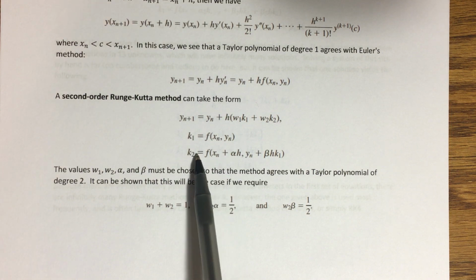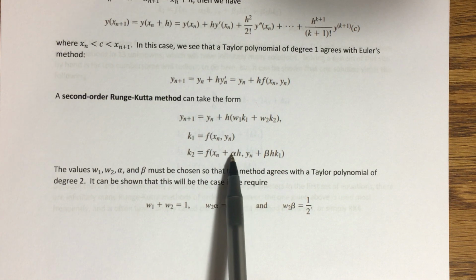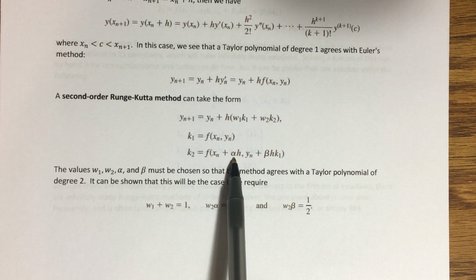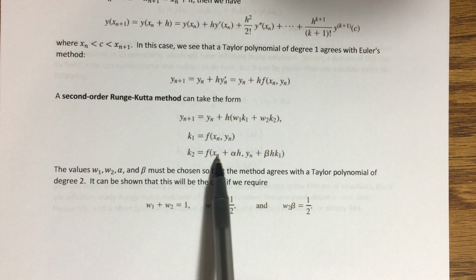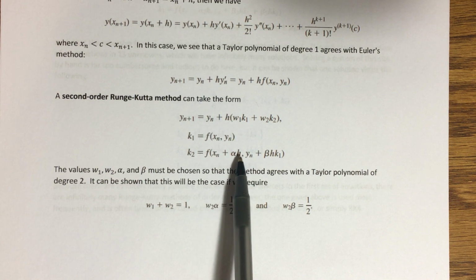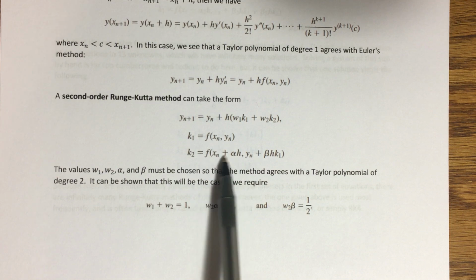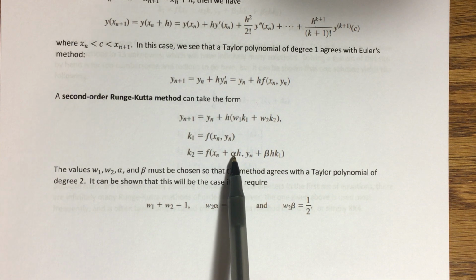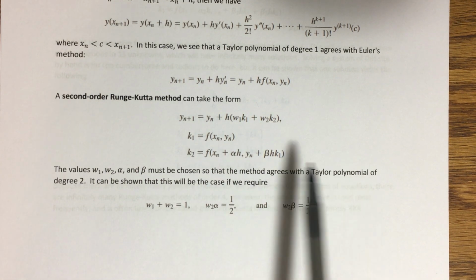However, we would need this slope k2 to be within that interval from xn to xn plus 1. And so if alpha was equal to 1, then this number here becomes xn plus h, which is the same thing as xn plus 1. That's as far to the right as we're allowed to go in that interval. So what that tells me is that alpha needs to be greater than 0, but less than or equal to 1. So it's somewhere between 0 and 1, possibly equal to 1.